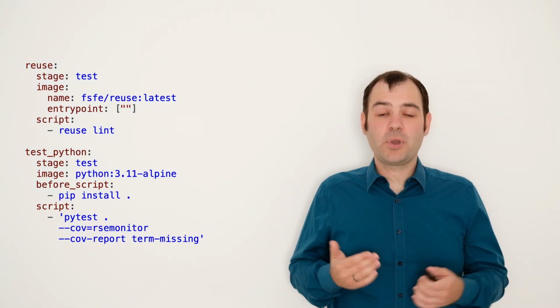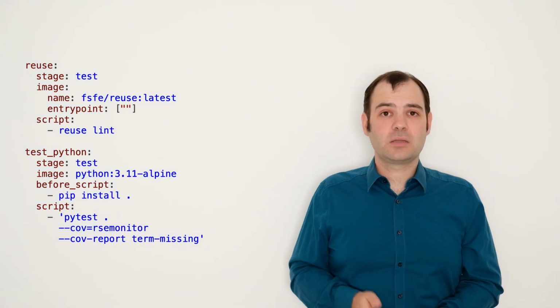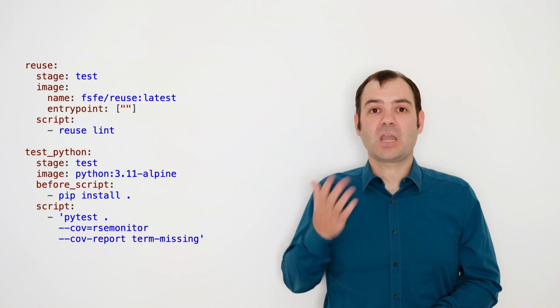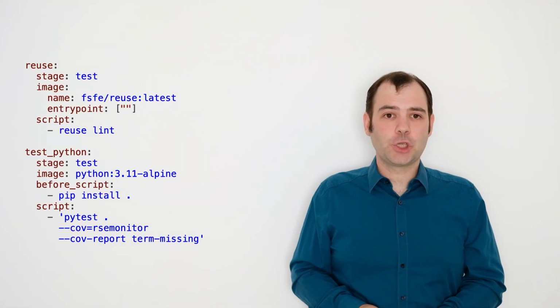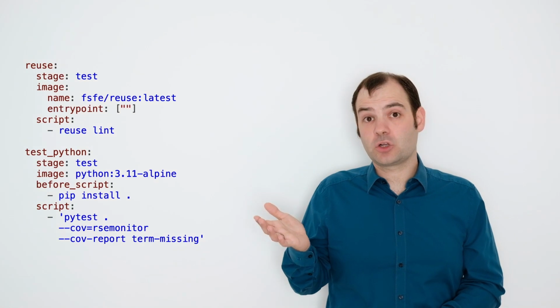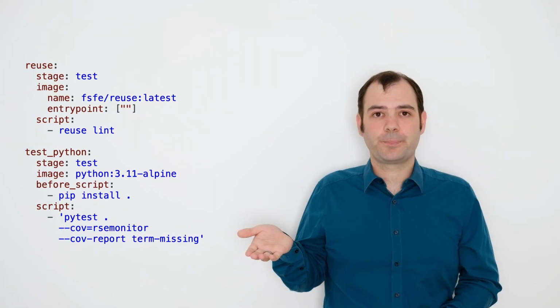And for both, we need to specify which Docker image to use. This time, it is done with the keyword image. In the other example, you see that an image is used and we need to specify a specific entry point. And this image already has everything installed that we actually need, so we don't need to install anything more.